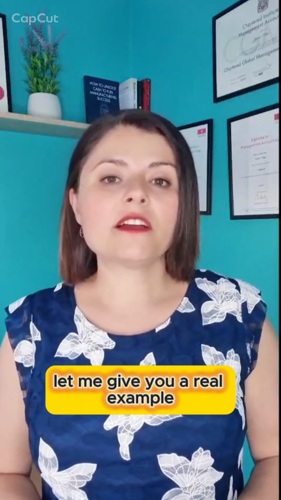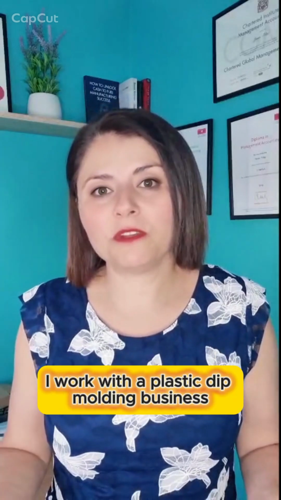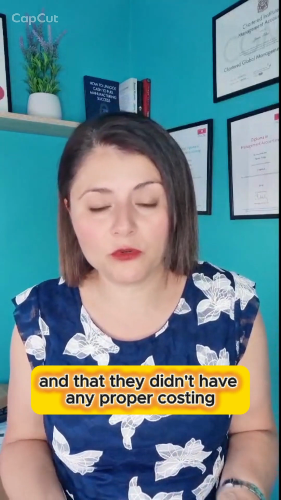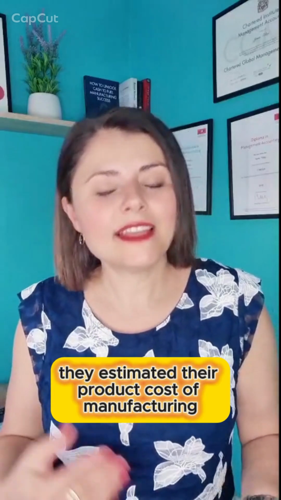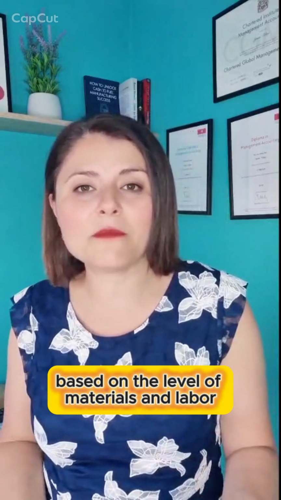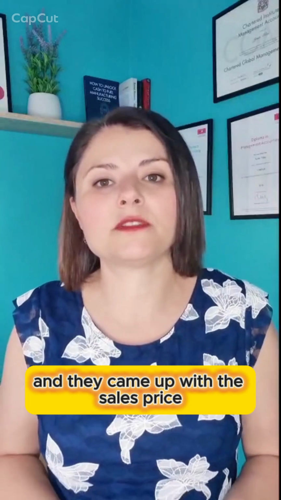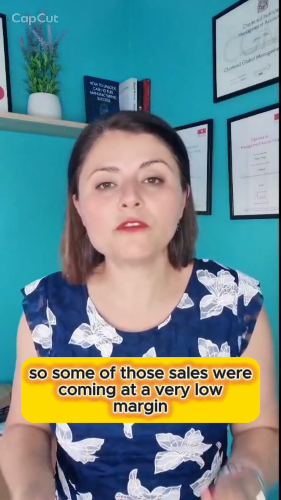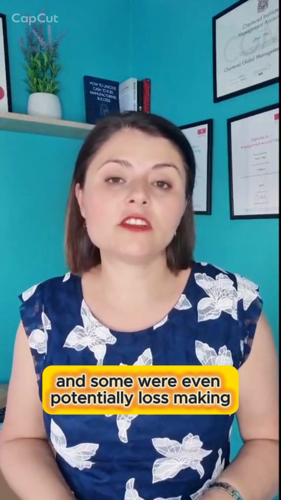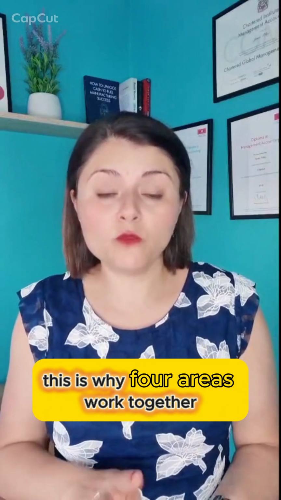The 4th area is pricing, and finally, let me give you a real example. I work with a plastic dip molding business that didn't have any proper product costing structure in place. They estimated their product cost of manufacturing based on the level of materials and labor, and they added a percentage on top as well, and they came up with the sales price. So some of those sales were coming at a very low margin, and some were even potentially loss-making. This is why those 4 areas work together.